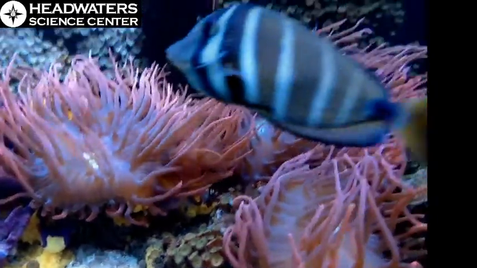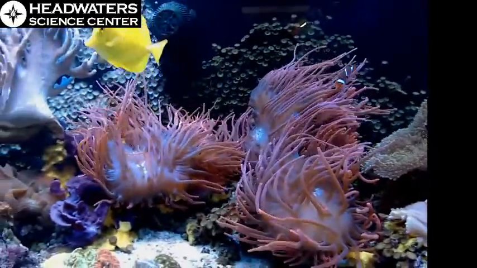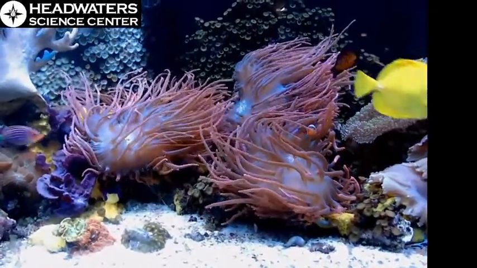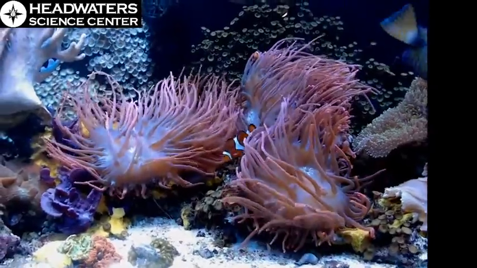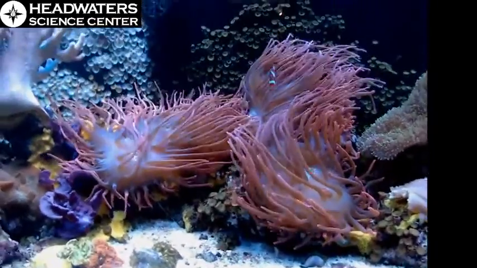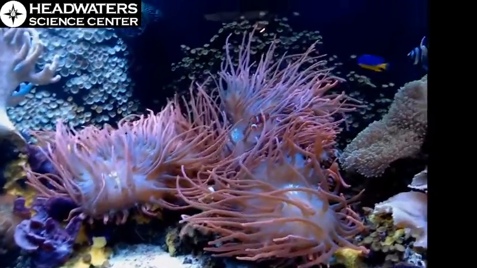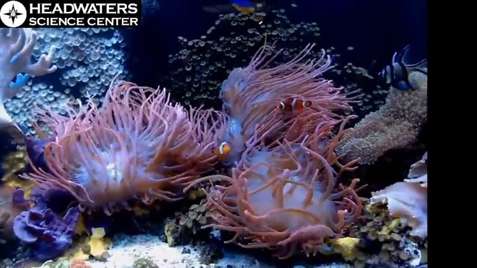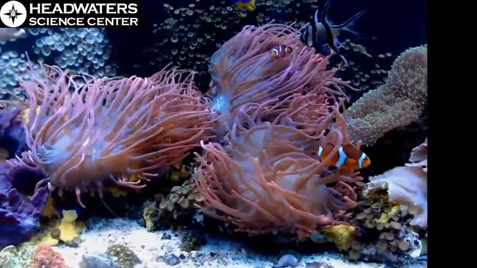Let's take a look at our anemones. You can see that they are definitely prominent in this central area of our reef tank. You could say that they don't really have to compete with a lot of other organisms, or if they do, they've been pretty dominant while competing.